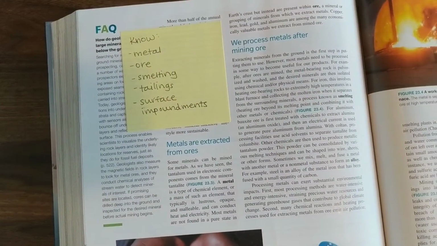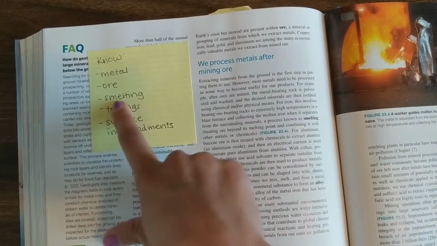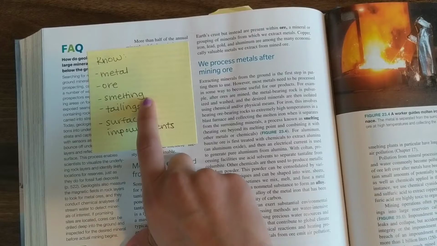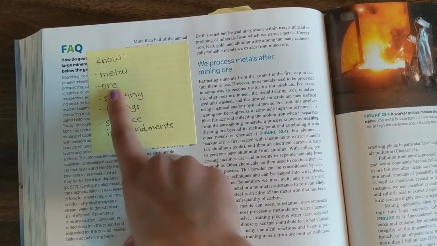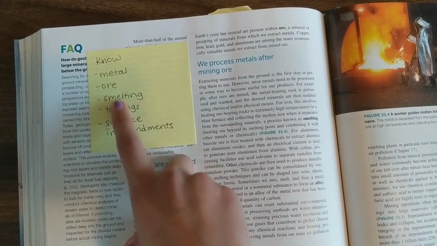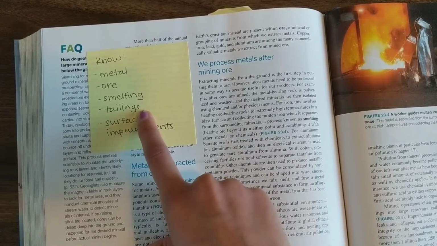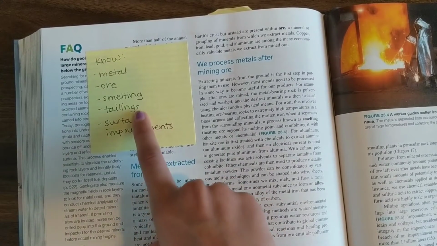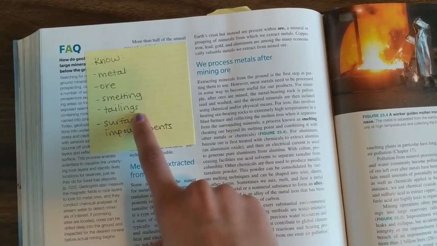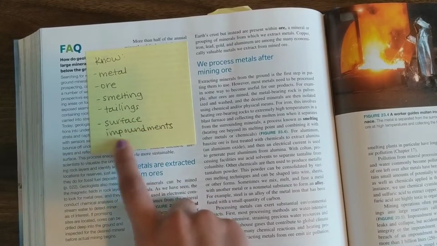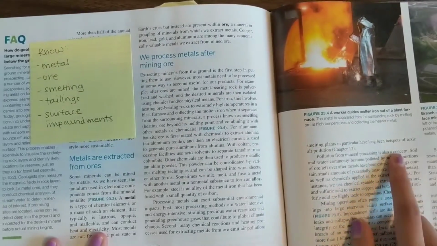And on page 632, you need to know what a metal is, what ore is, smelting. And smelting is a process to get that metal or the minerals out of ore, the rock that contains the metal or the minerals. Tailings, which are the leftover rocks, the leftover ore whenever the minerals or the metal are taken out of the ore. The tailing is what's left. And then know what surface impoundments are. And these two are on this page right here.